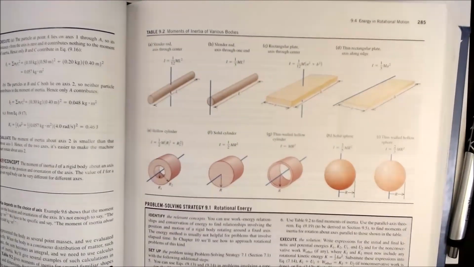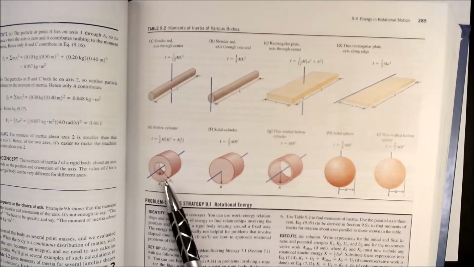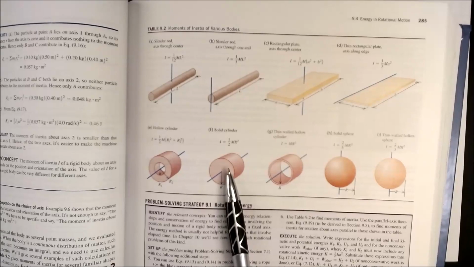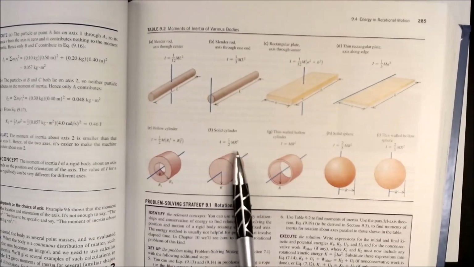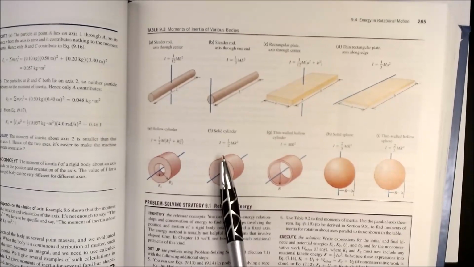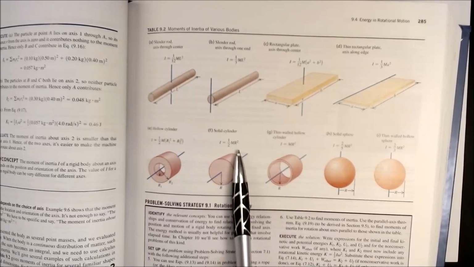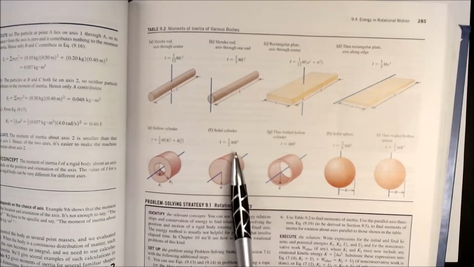We have a hollow cylinder right here. We've got a solid cylinder. Solid cylinders, just like the puck that I rolled down that ramp, are 1/2 mr squared, 1/2 times the mass of the puck times the radius squared.